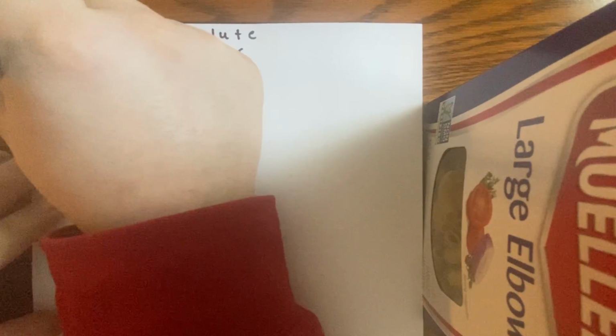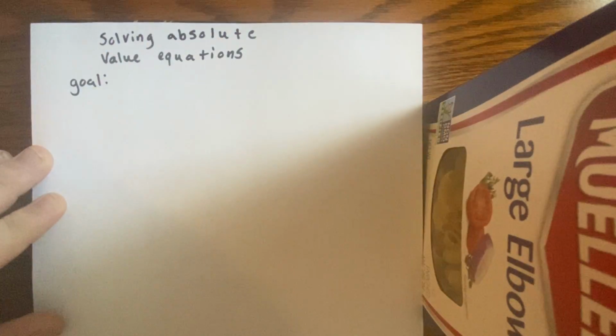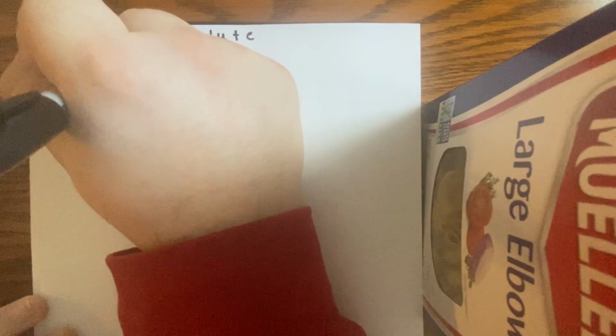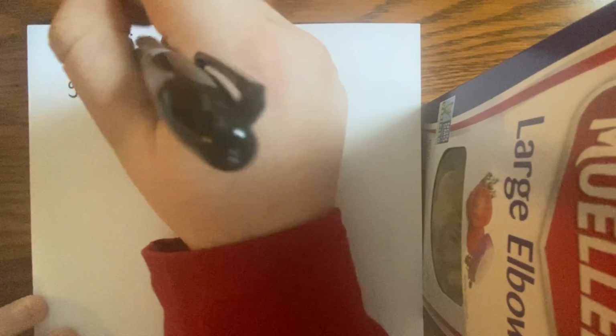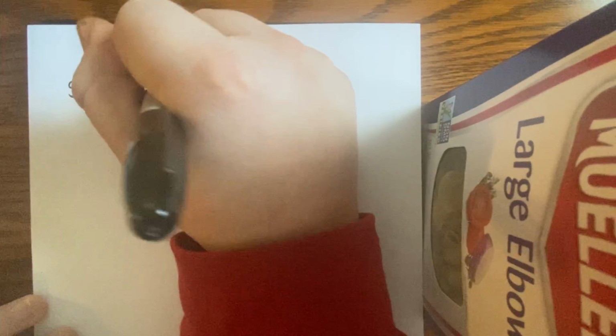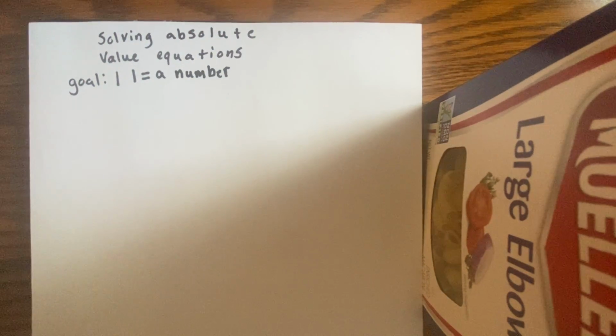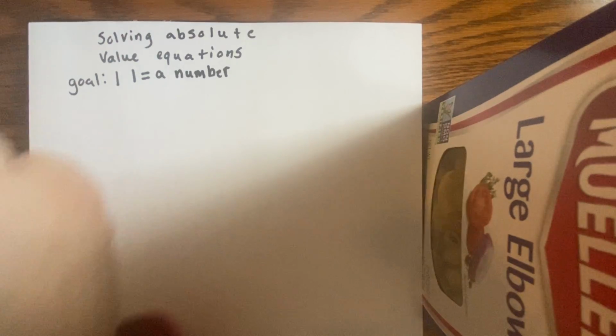So our goal for today, our main goal, is to get absolute value equals a number. And that's what we need. We need to isolate the absolute value sign to be able to solve the absolute value equation. So let me show you.